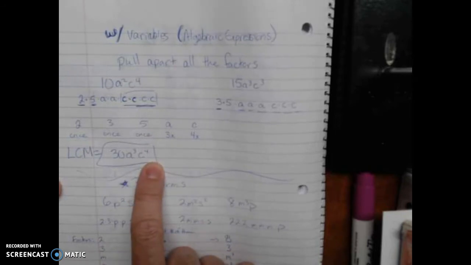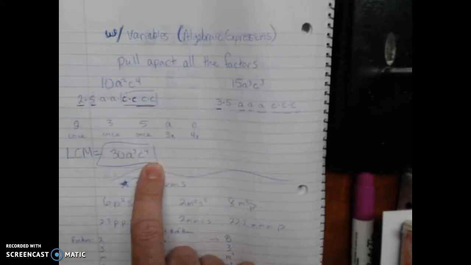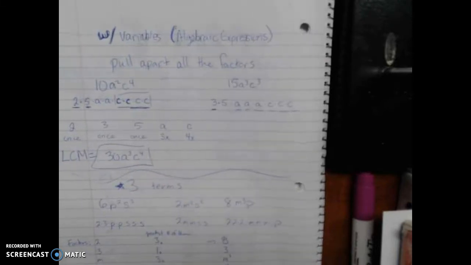Okay, that's all we're doing, and that's the easiest way to do it with variables, because that gets kind of like, I can't wrap my brain around multiples of this thing here and that thing there and finding something that's the least common of those.